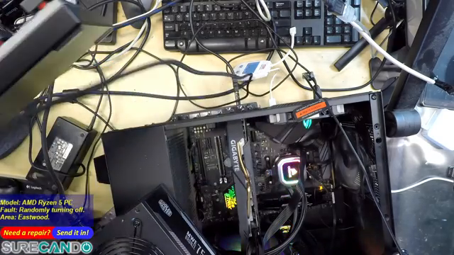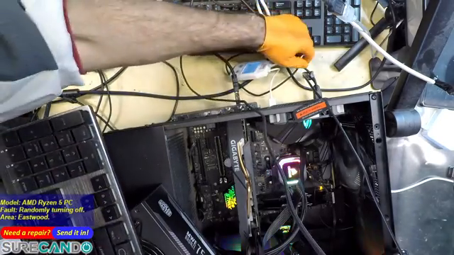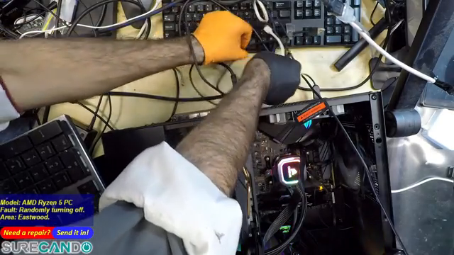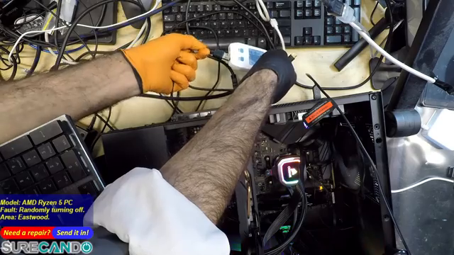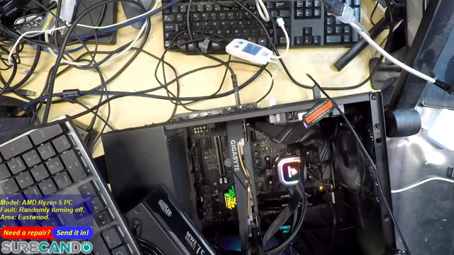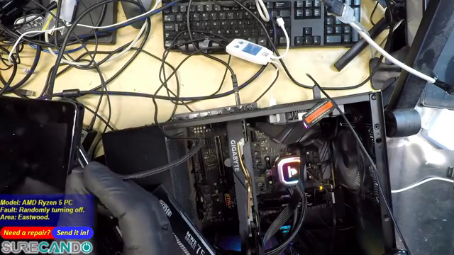Since that's a Type-C, we got a device which will suck a lot of power. Plug that in, which is a tablet which wants higher power.